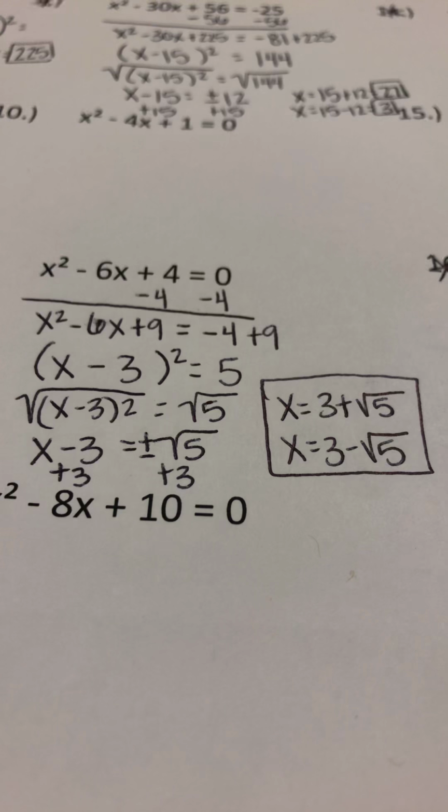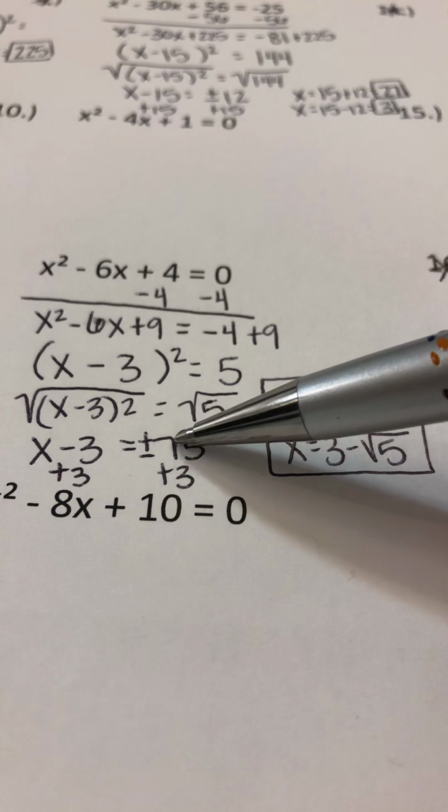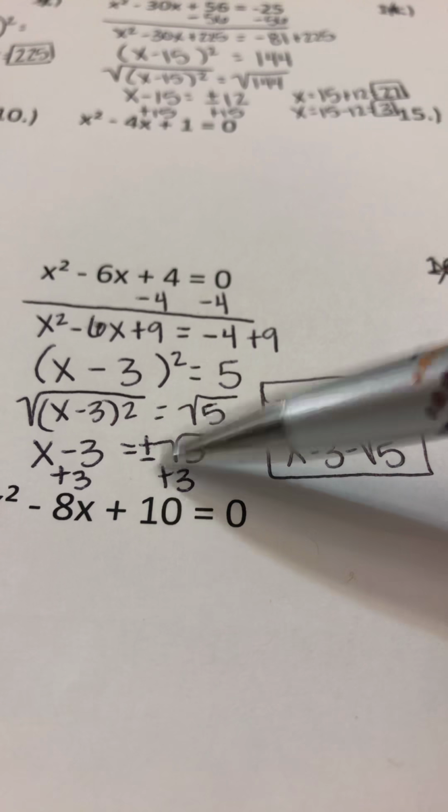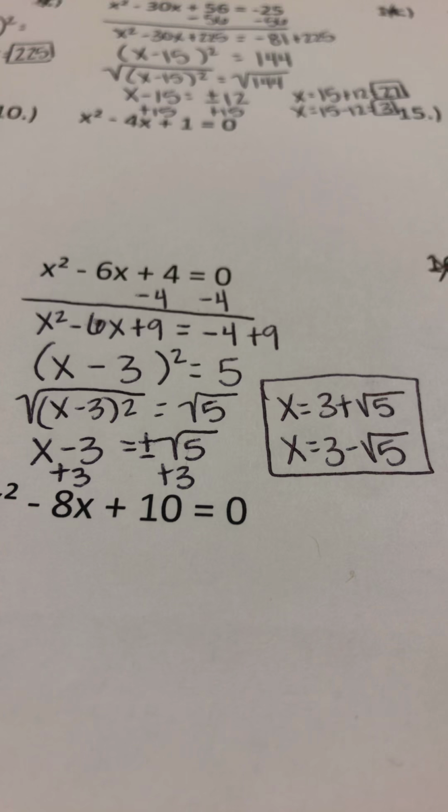x equals 3 plus square root of 5, x equals 3 minus square root of 5. Anytime you take the square root of something, it's positive, negative, that number. It's very important that you remember that.